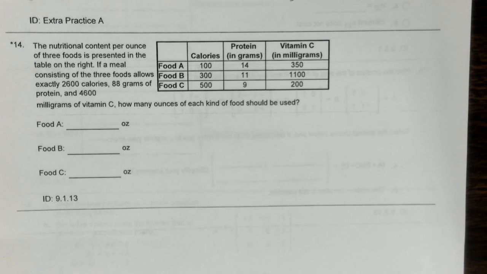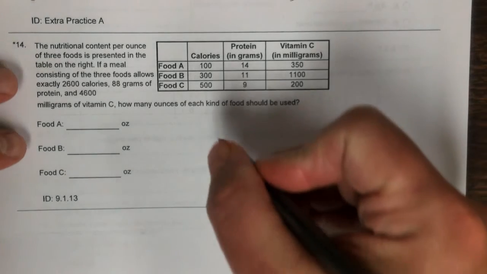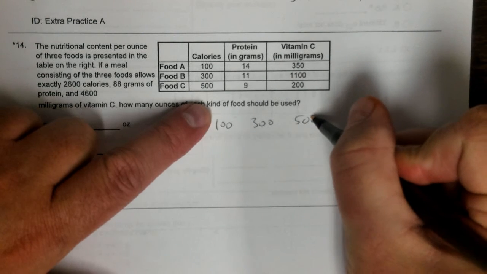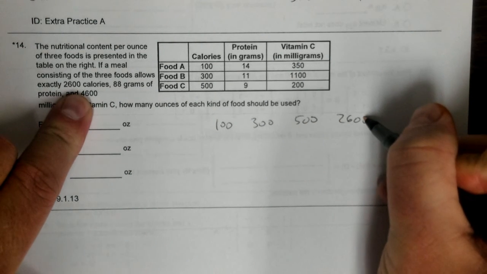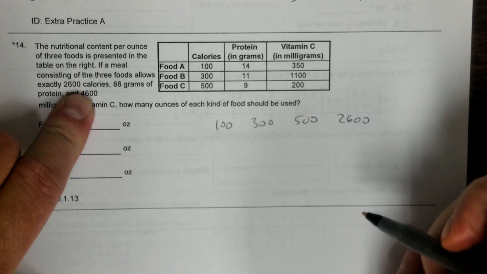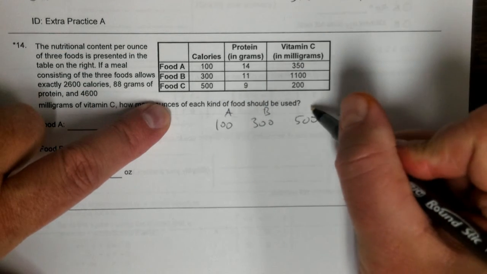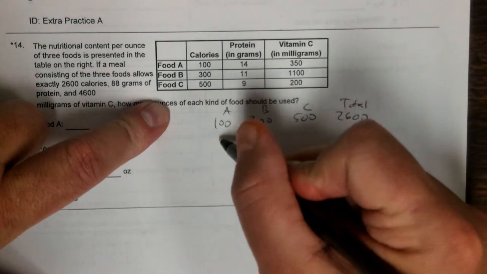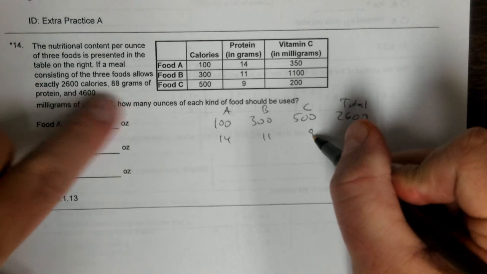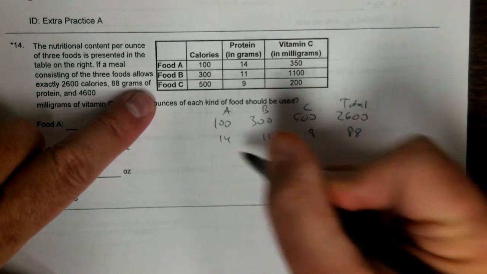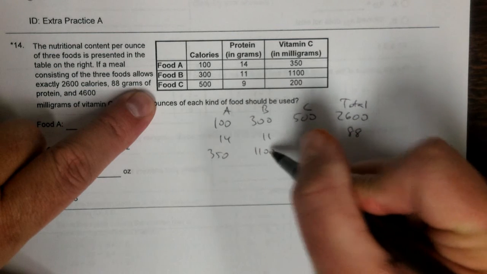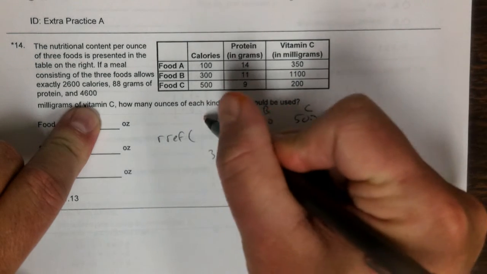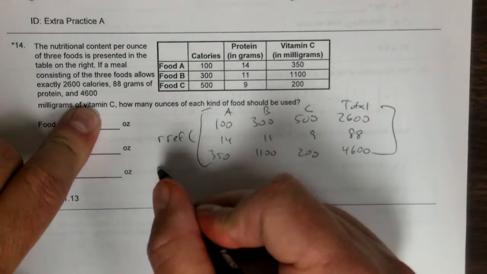Okay, so on this one, what you're going to want to do is put your 100, 300, 500, and 2600 calories together, because it's basically food A plus food B plus food C equal the total, and then you're going to have 14, 11, 9, 88, and 350, 1100, 200, and 4600. And do RREF to this 3 by 4 matrix.